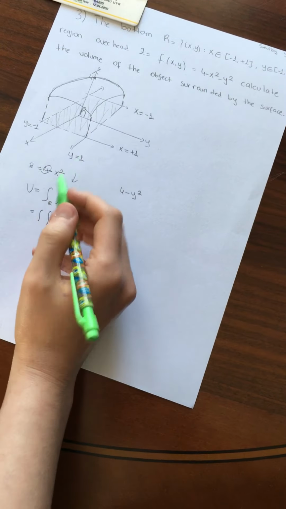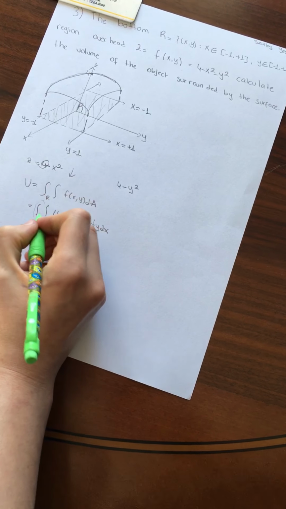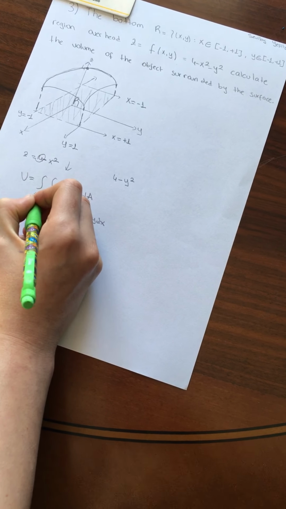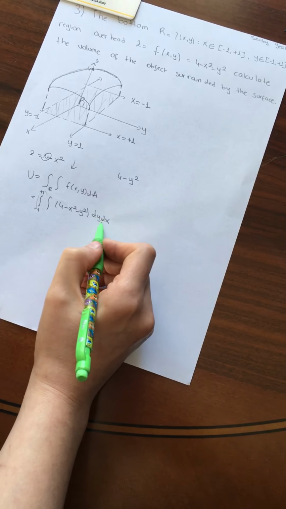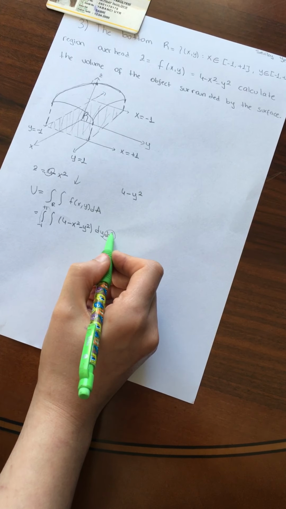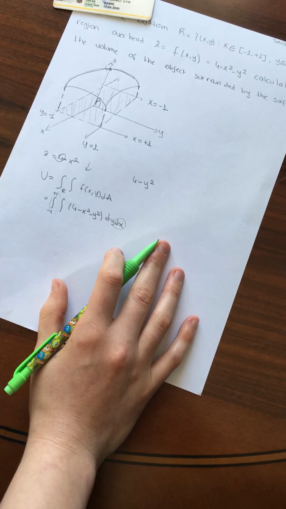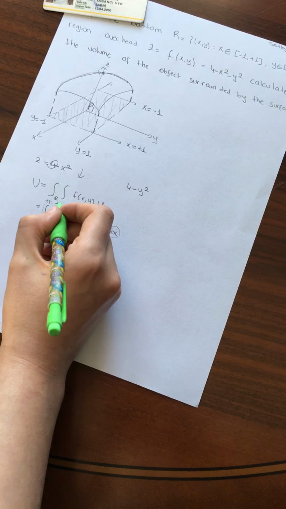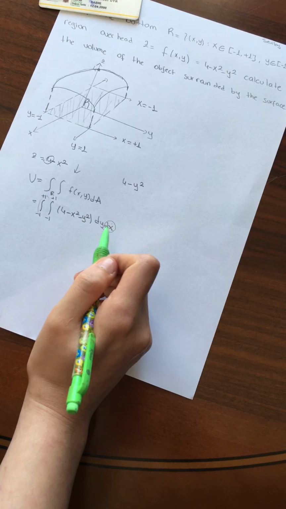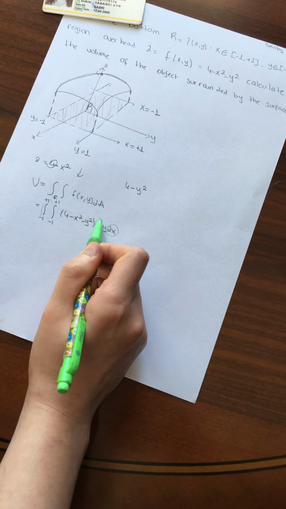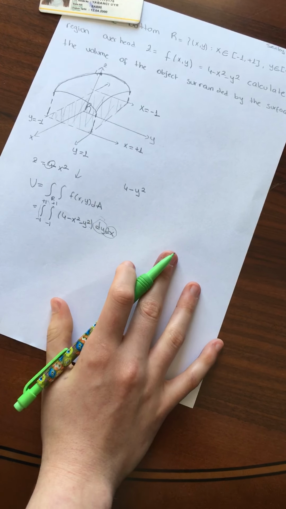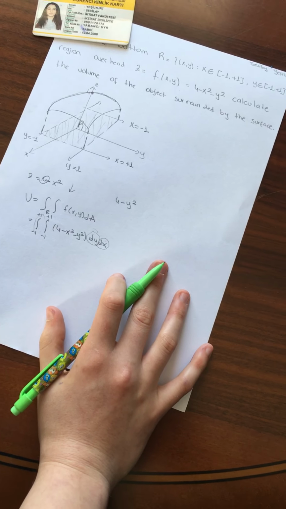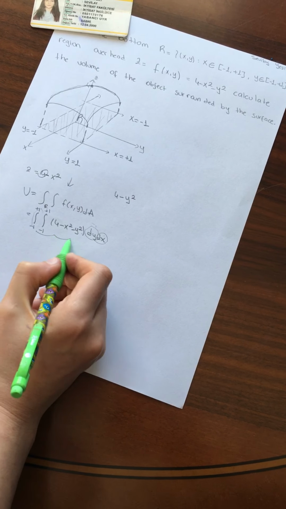The limit of the first one is -1 to +1 because it is x outside. And also the limit of the second one is -1 to +1. So it is inside. Okay, we start solving the integral from the inside.